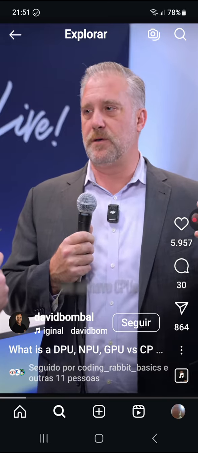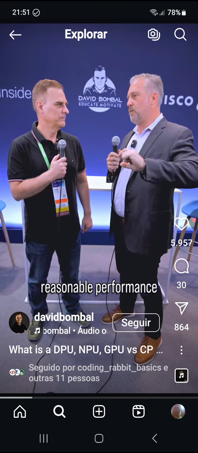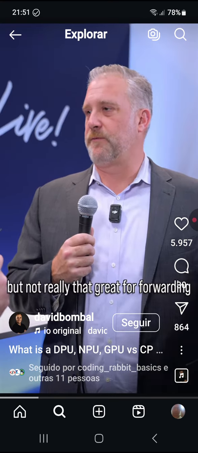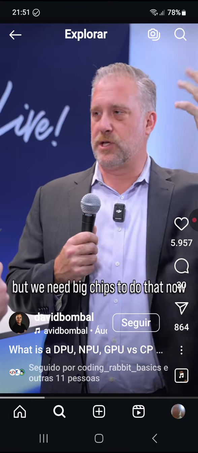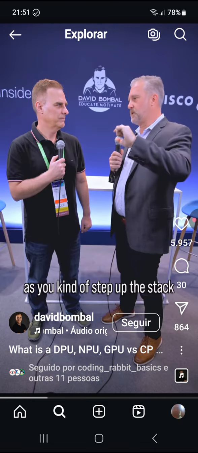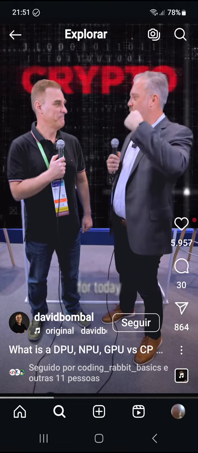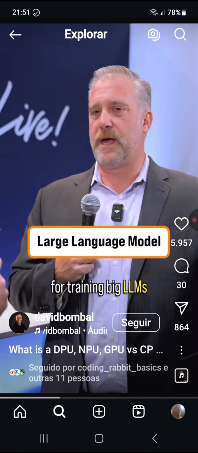So think of CPUs. We all have CPUs in all of our laptops and PCs. Reasonable performance, extremely programmable, but not really that great for forwarding and stuff like that. We used to use them for forwarding engines 20 years ago, but we need big chips to do that now. As you step up the stack, I think a lot of people know what GPUs are. Gaming, crypto, or whatever you're using them for today. And then obviously for all the AI work that we're doing for training big LLMs.